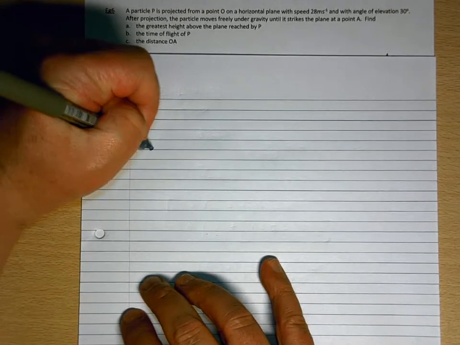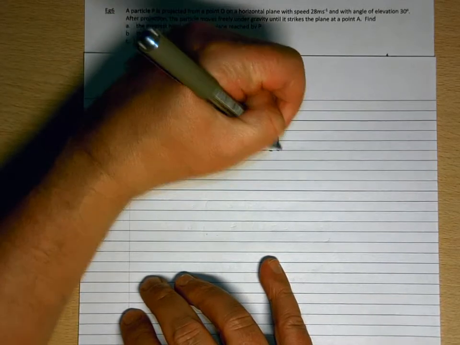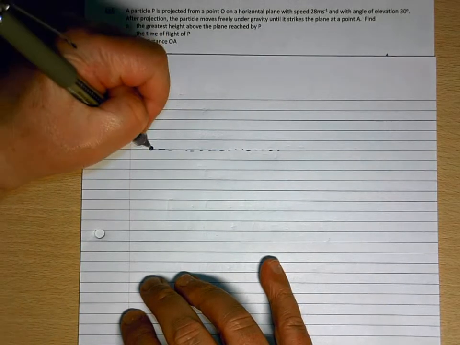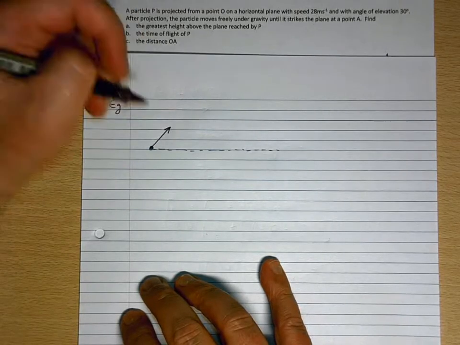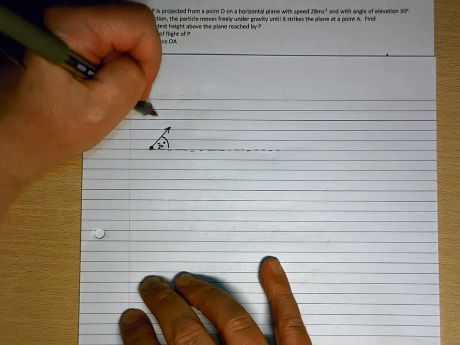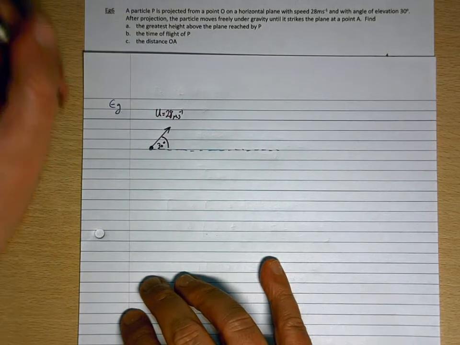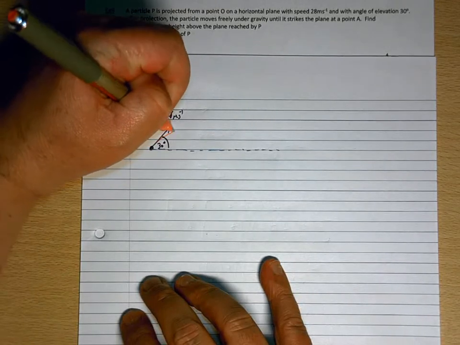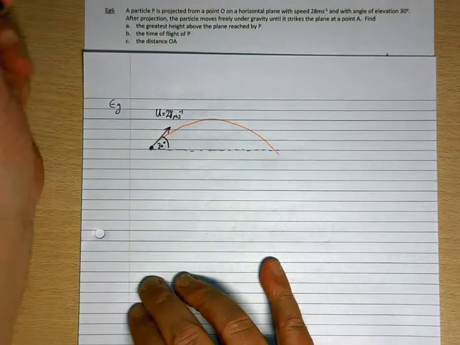Our particle is being projected from the horizontal plane, firing off at an angle of 30 degrees to the horizontal, angle of elevation, with a velocity u of 28 meters per second. The thing is still moving in a parabola, so even though I've drawn an arrow there, this thing is going to move like that.